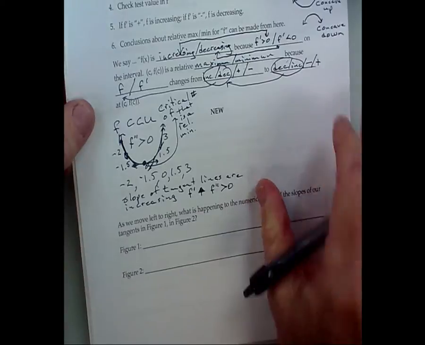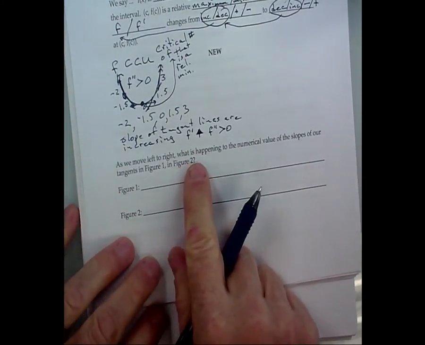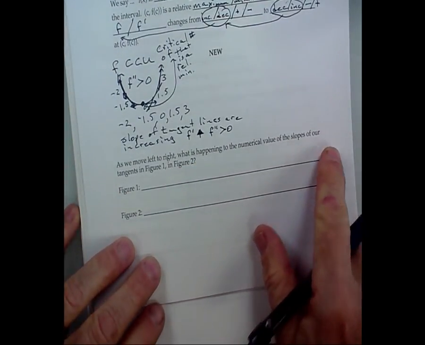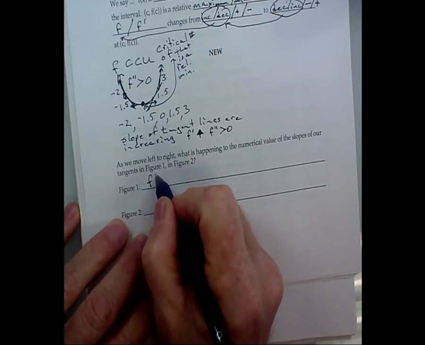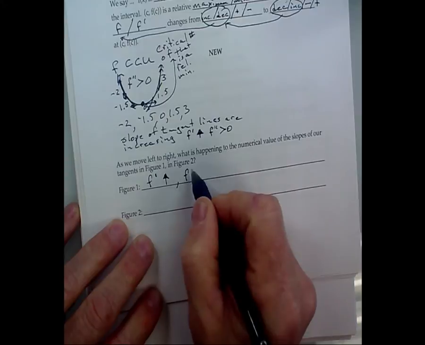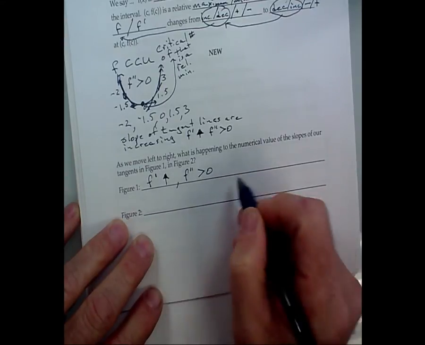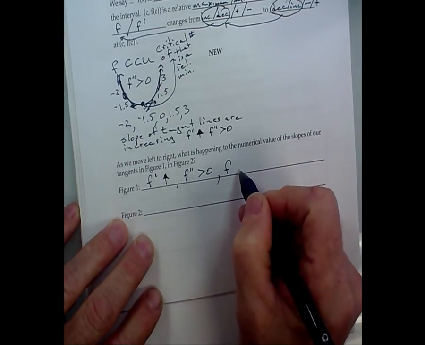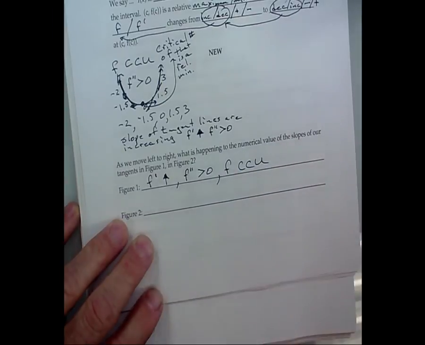So I'm going to come down here. It says, as we move from left to right, what is happening to the numerical value of slopes of our tangent lines? F prime is increasing. That means f double prime is positive. That means f is concave up.